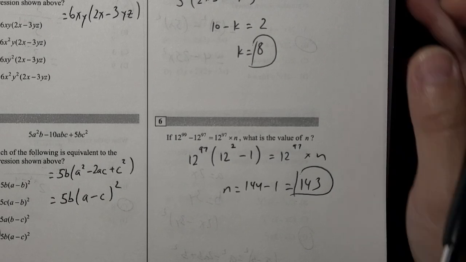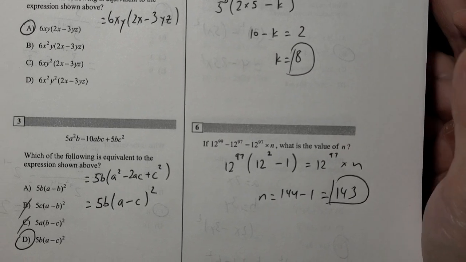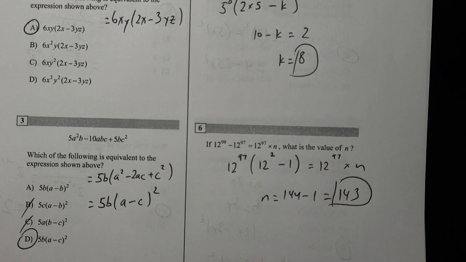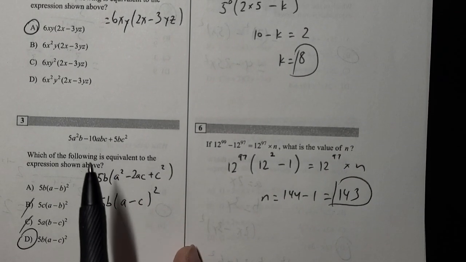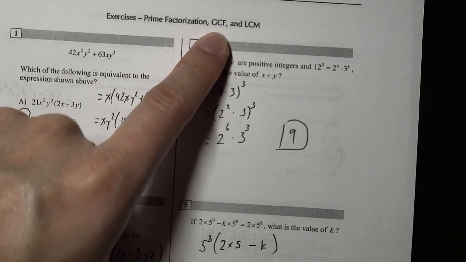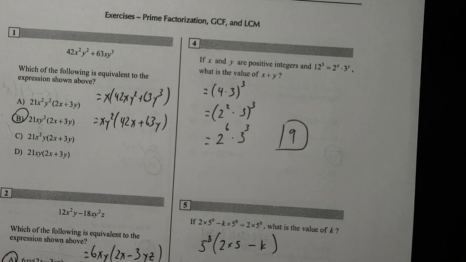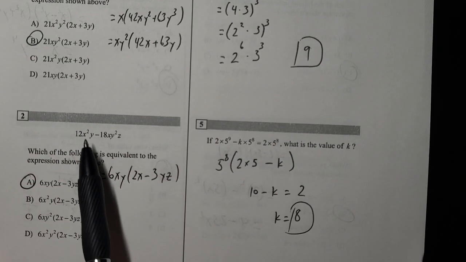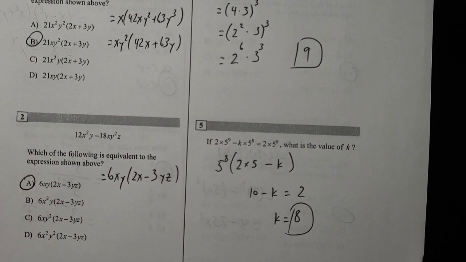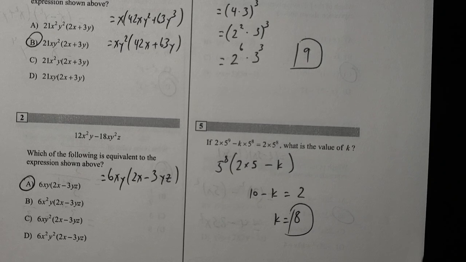Hopefully, it just shows you that you have to be able to see what you can factor relatively quickly. You should be able to eyeball the common factors, the greatest common factors. And as you saw, it's usually the smallest power that's common to everything, like the smallest power of x, the smallest power of y. That's usually the trick.